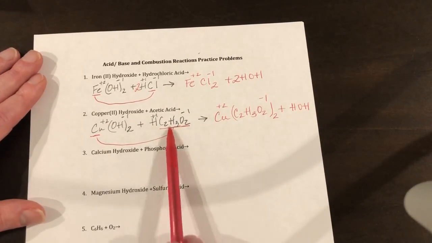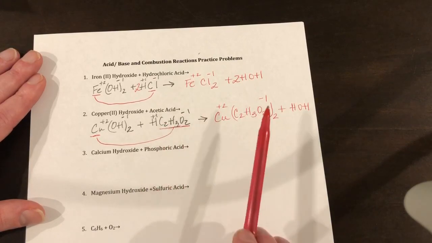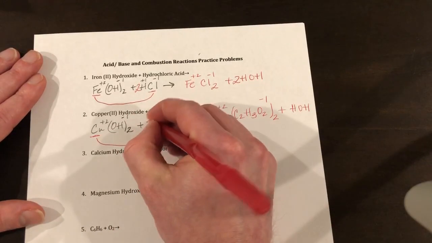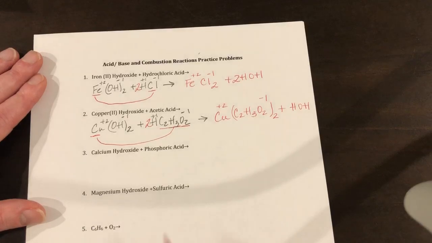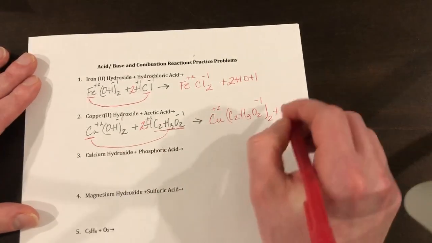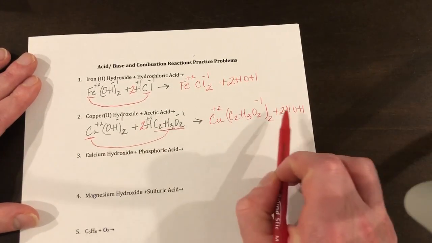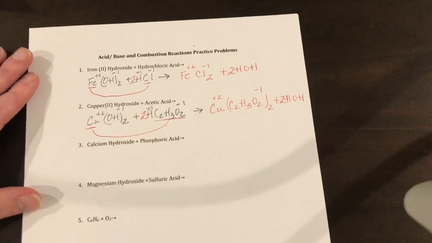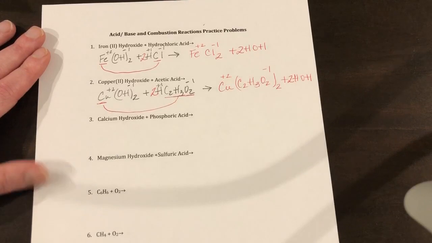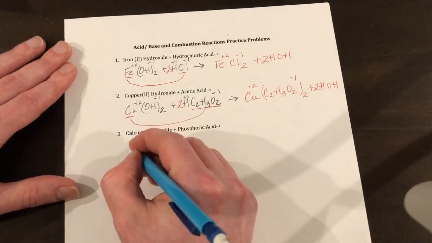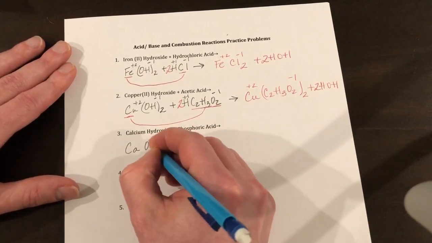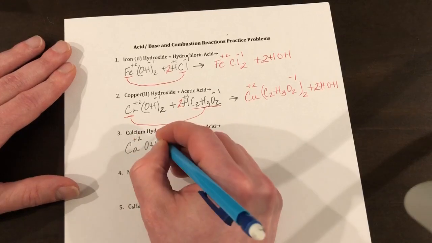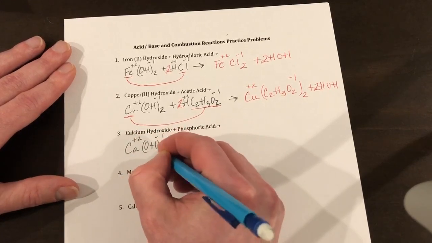Now we're going to balance this. So we got one acetate on this side, two on this side, so we're going to double the hydrogens. Okay, two hydrogens. We need to get two on this side, so we put two H's. Two OHs, two OHs, one copper, it should be balanced. Next one, calcium hydroxide. Calcium has a +2 charge, hydroxide has a -1 charge.